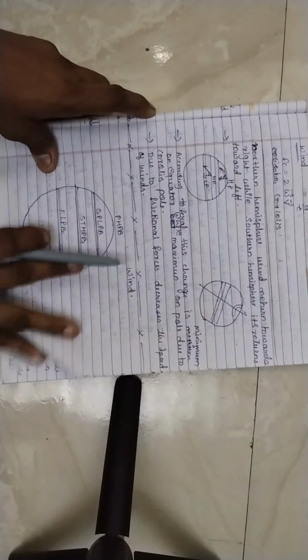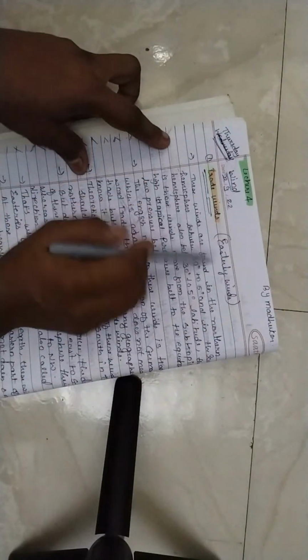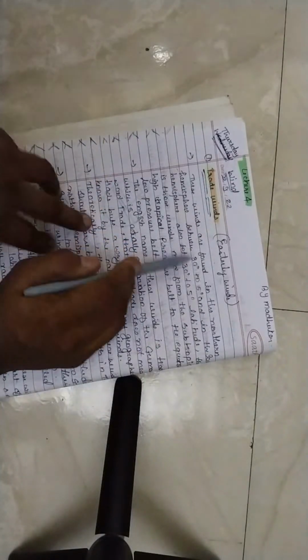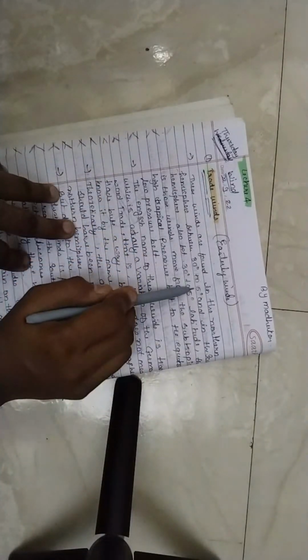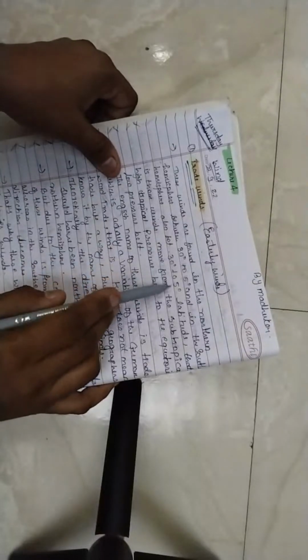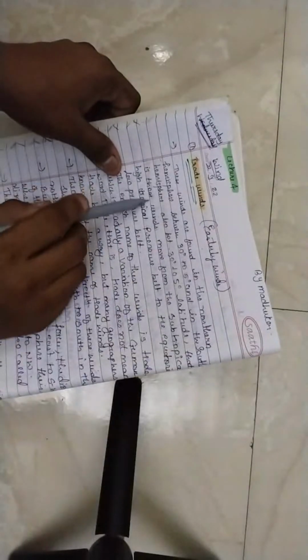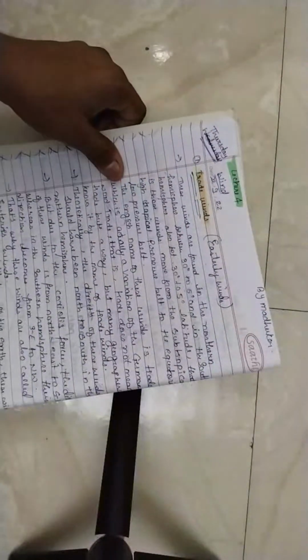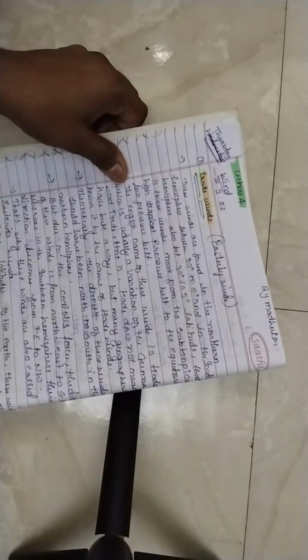Okay, and trade winds, easterlies winds. This is the trade wind. These winds are found in the northern hemisphere between 30 to 5 degree, and in the southern hemisphere also between 30 to 5 degree latitude. That is, these winds move from the subtropical high pressure belt to the equatorial low pressure belt.